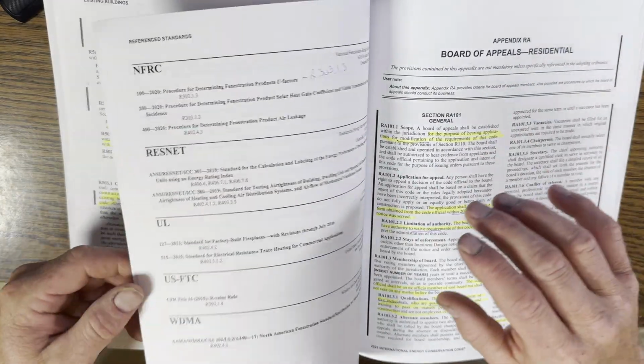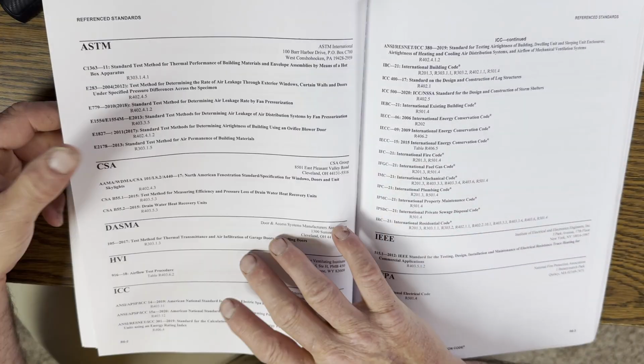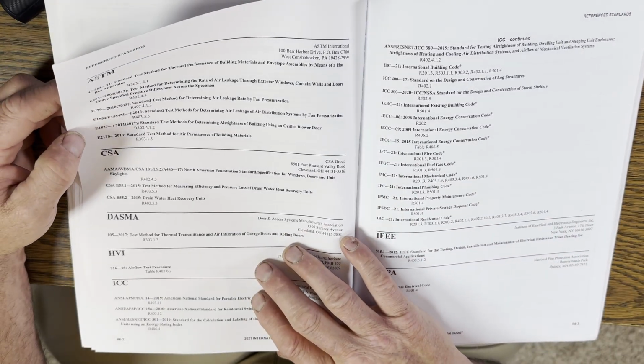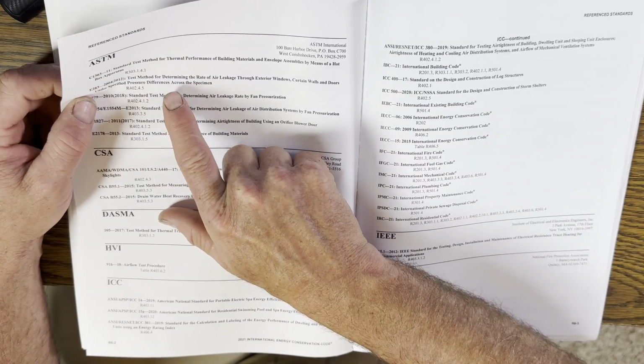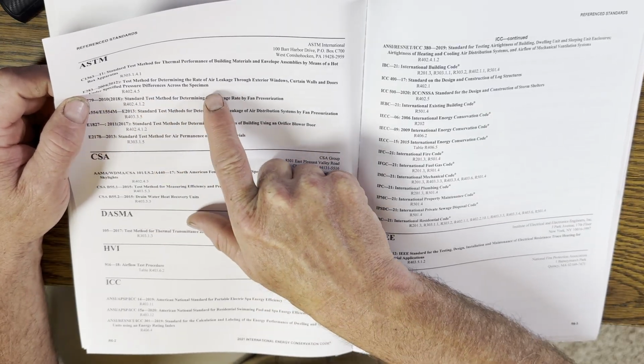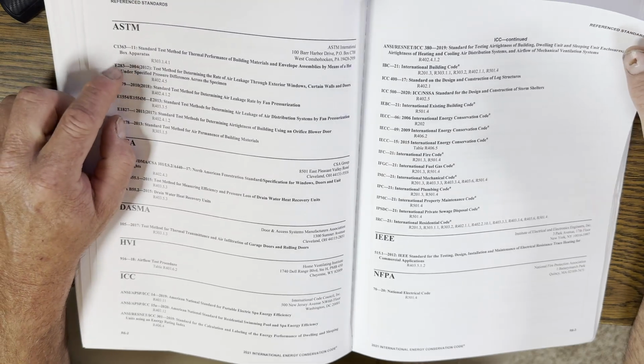Okay, the rest of this, though, I did have to look up one thing from Chapter 6 in reference standards. It was ASTM E283. It was asking the question about determining U factor, and this applies to air leakage, not U factor. So I was able to say that didn't apply.